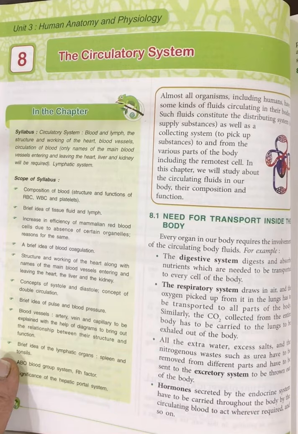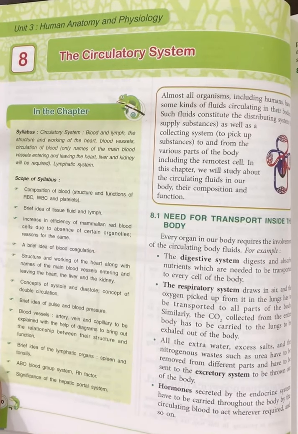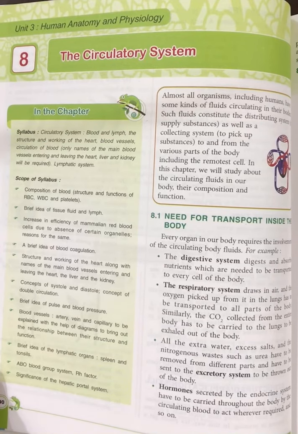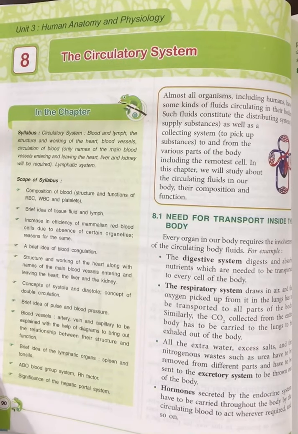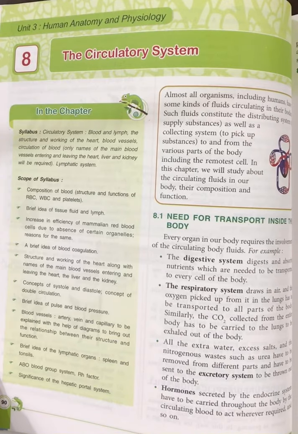And in this chapter, we will study about the circulating fluid in our body and its composition and function. So first we come over to why do we need transport inside the body? It's very much clear that things have to be transported from one part of the body to the other, and for that we need a transport system.